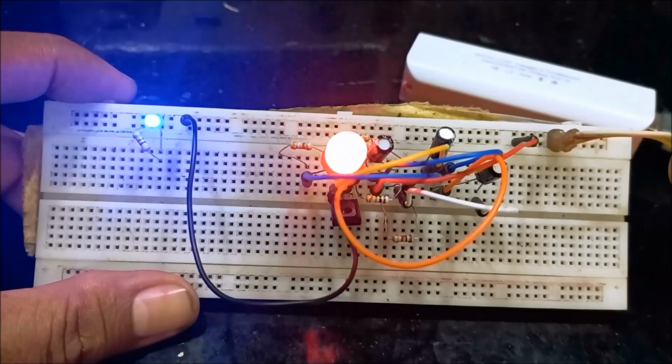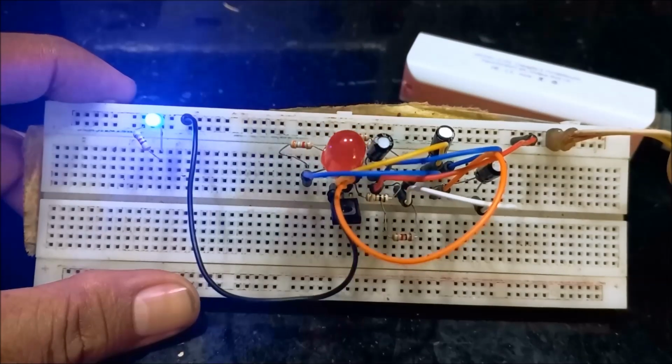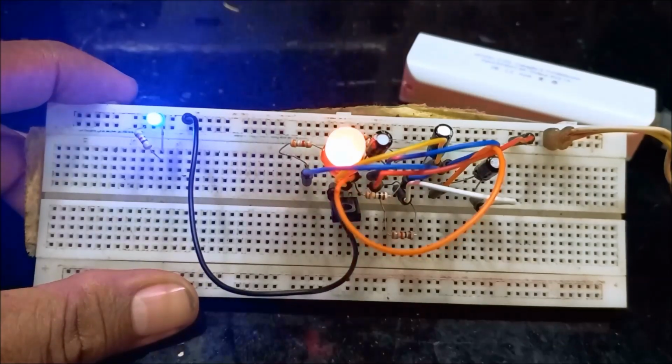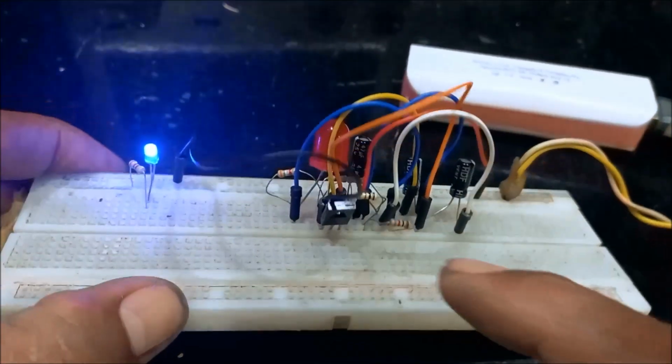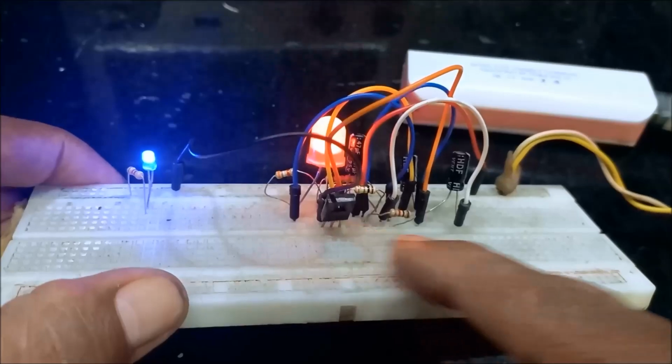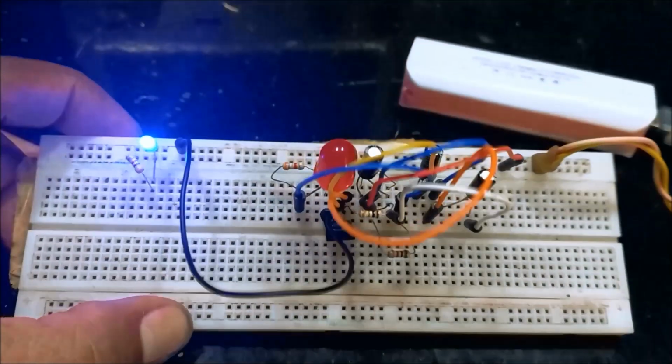This is our new project. This is a breathing LED circuit using one transistor and discrete components.